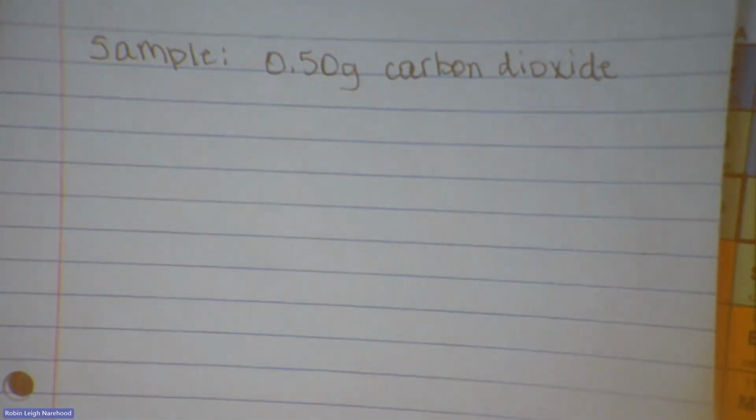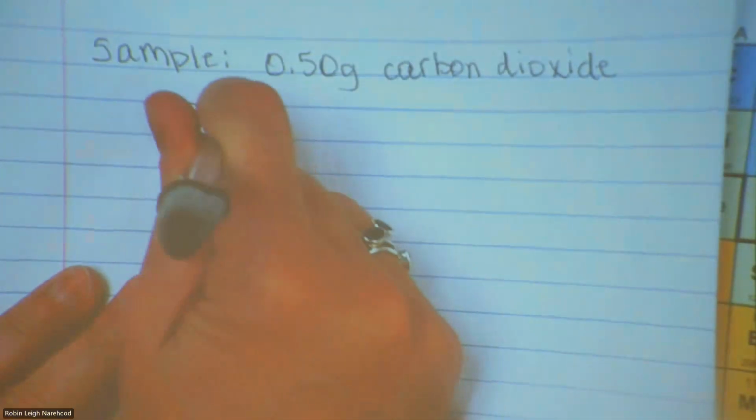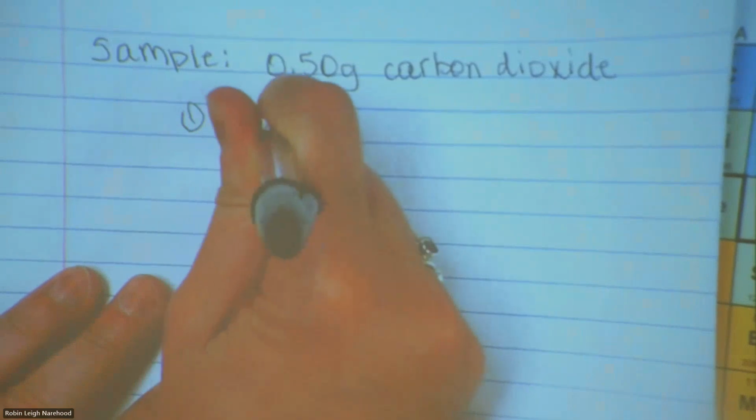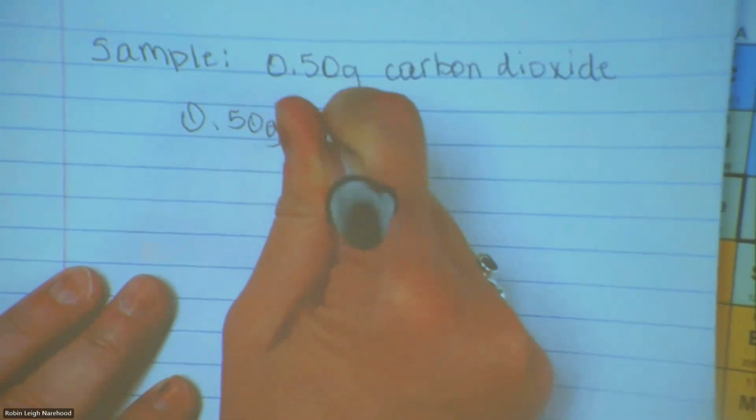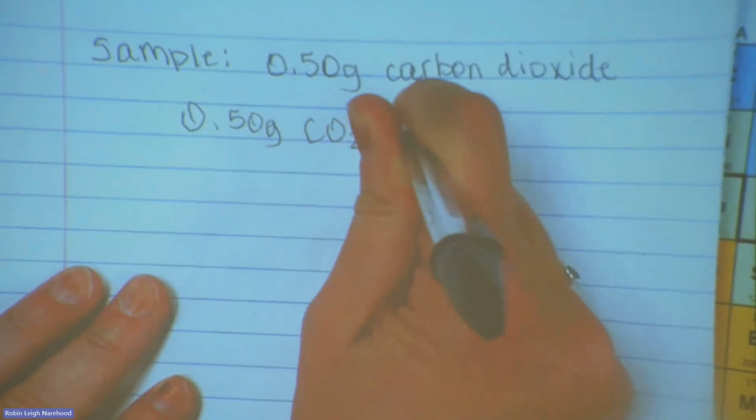Okay. So the other way we can say carbon dioxide, which is much simpler than writing out the words carbon dioxide, is CO2. And then its state of matter.